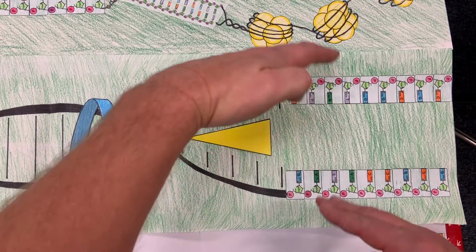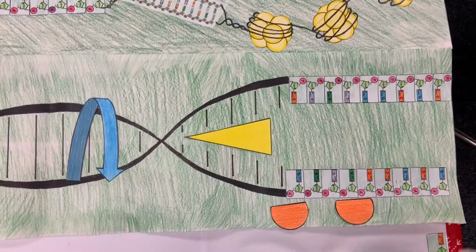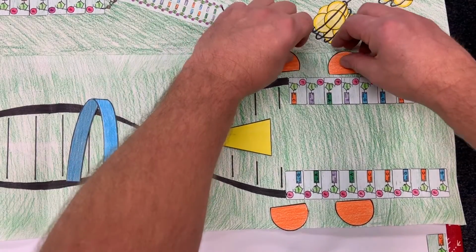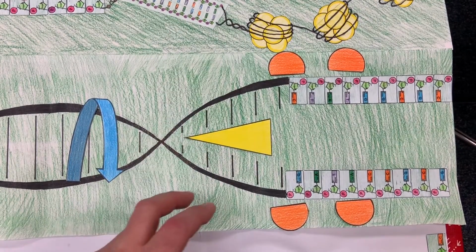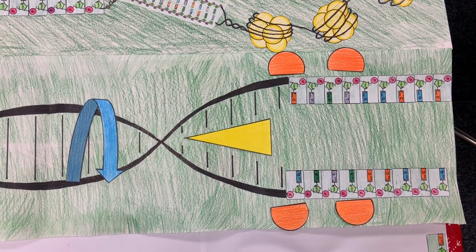Now, what keeps the strands separated are called SSBPs. These are single-stranded binding proteins. So they attach to the actual backbone and keep the DNA separated. And so there's your first part, this is the initiation phase or step of DNA replication. Step 2 is elongation. So this is where it gets a little bit challenging.